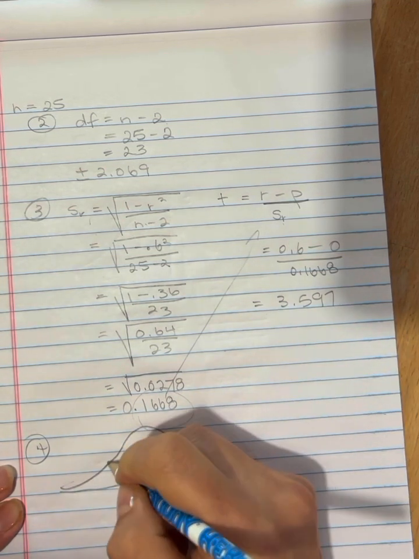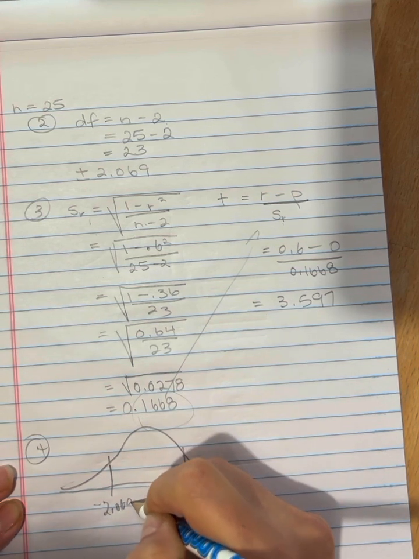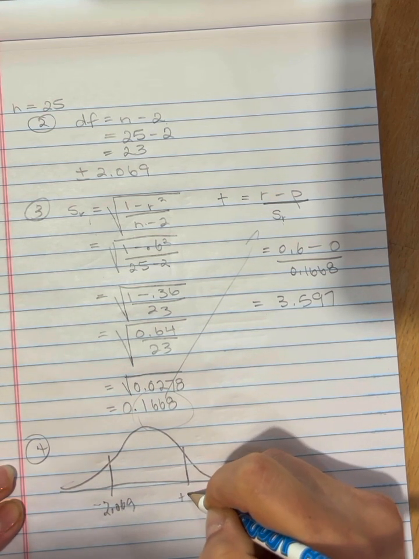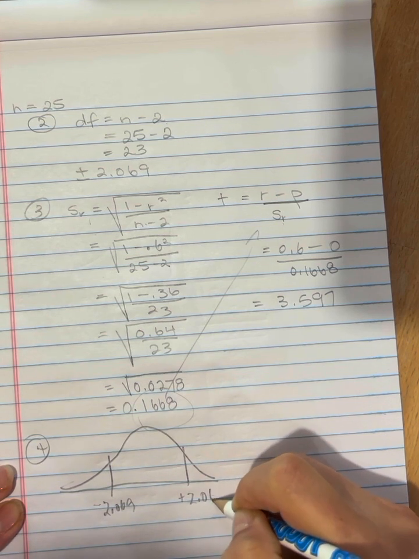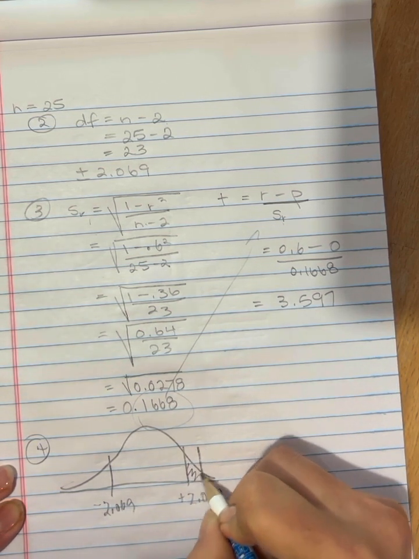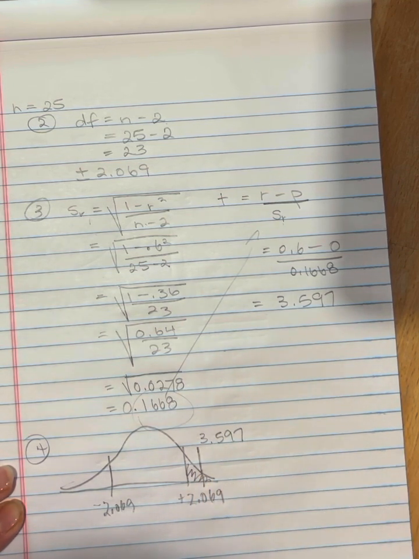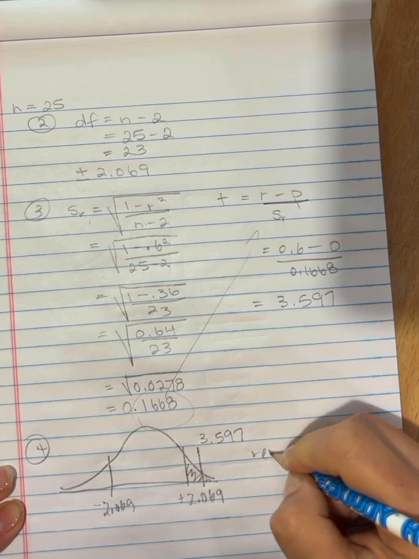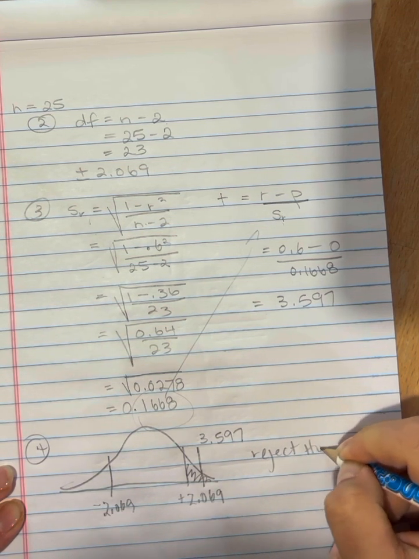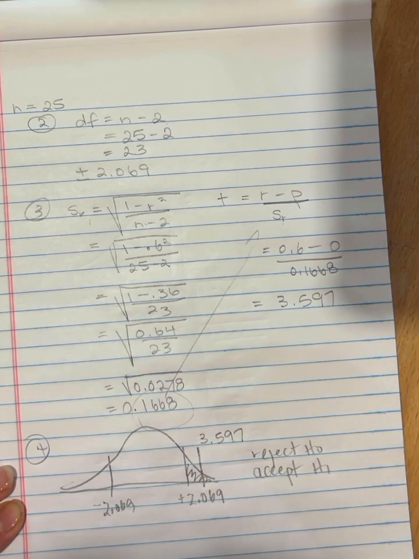So if we draw this out, the value we calculated is now in this area. So we now reject the null, accept the alternate or alternative.